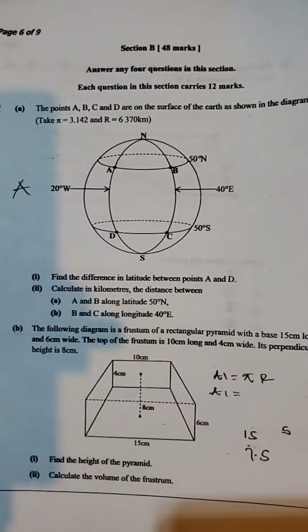All right, we have 10 provinces in Zambia. Which province are you representing? I can see Lusaka in the building. Copper Belt. Oh, this is Central Province, eh?